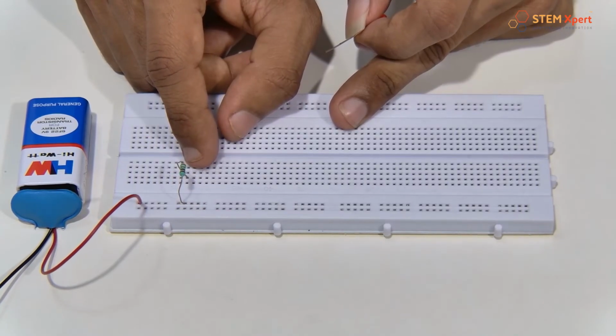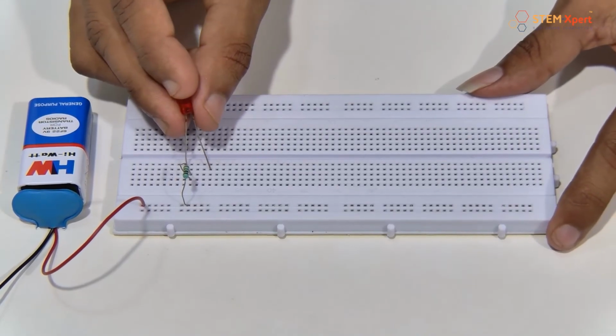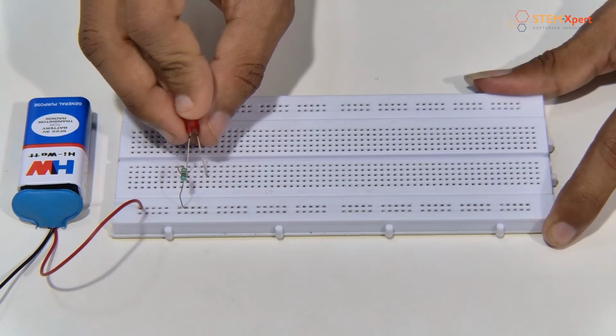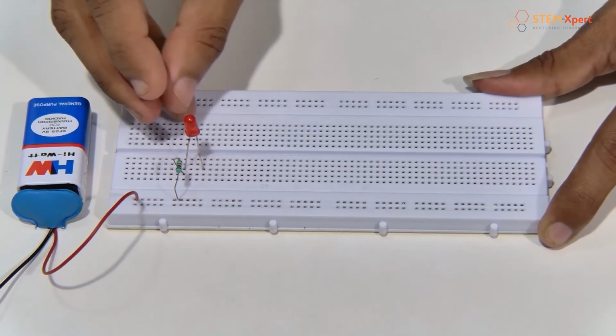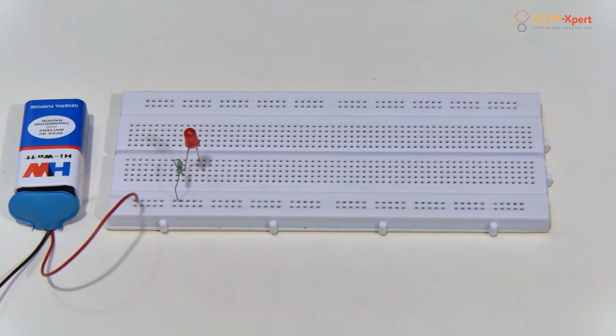Am I right? Yes. Here I am going to connect the larger leg, the positive, along with the positive point of the resistor on the B part of our breadboard like this. Now your turn. You can also select an LED from your components kit and connect the positive of the LED along with the positive of the battery through the resistor.